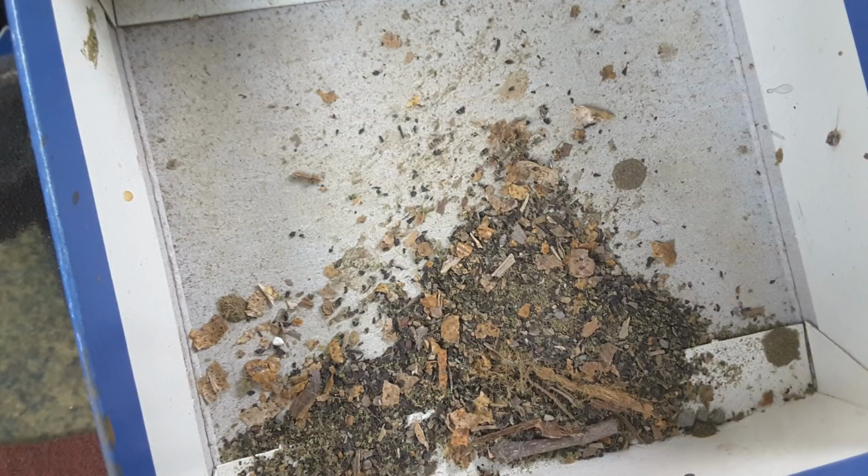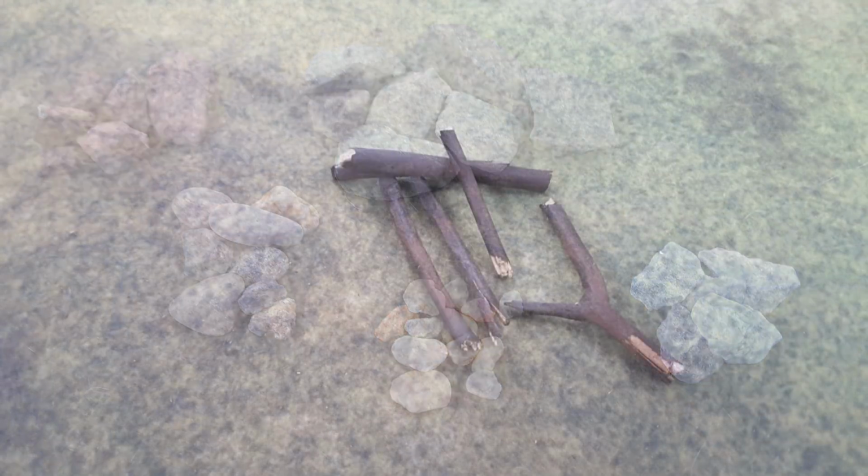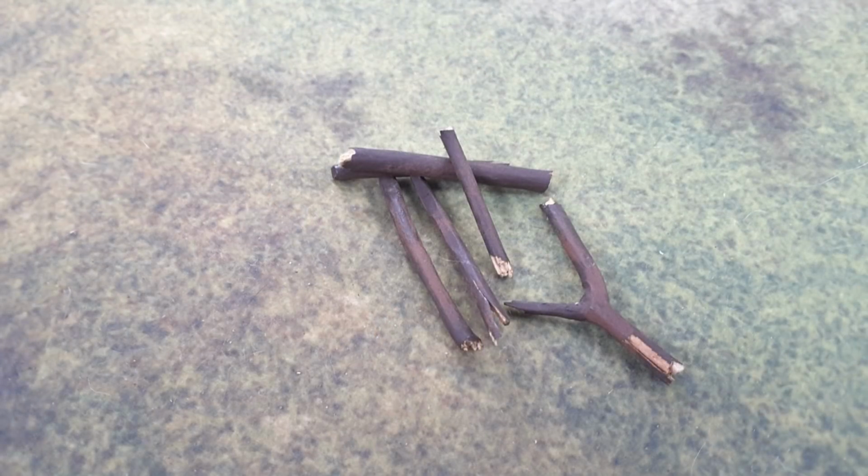Now, if you can, find yourself a nice variety of different colored stones. You can even go to a garden center, and they do sell various stones that you can put on your tabletop. I've got a whole slew of different types here for different settings and atmospheres in my gaming. Of course, the sticks themselves, these are just twigs from the backyard.